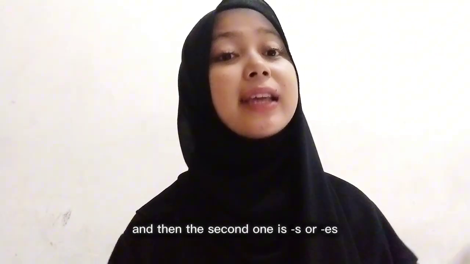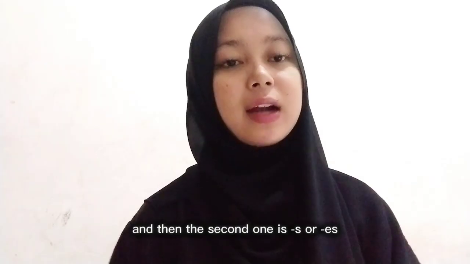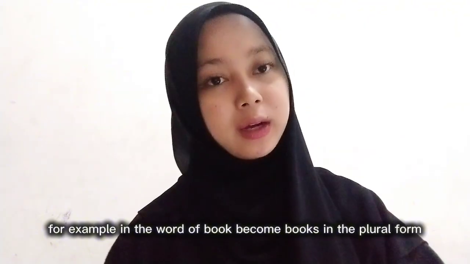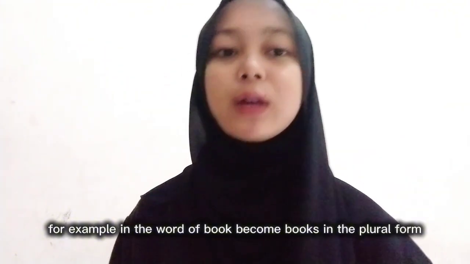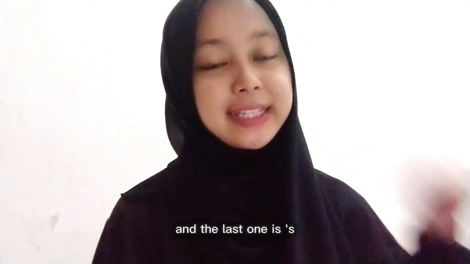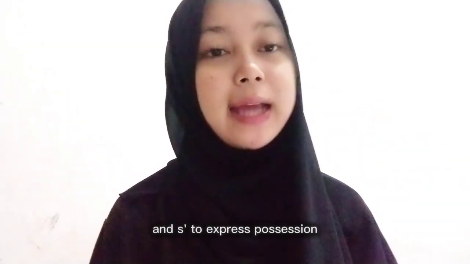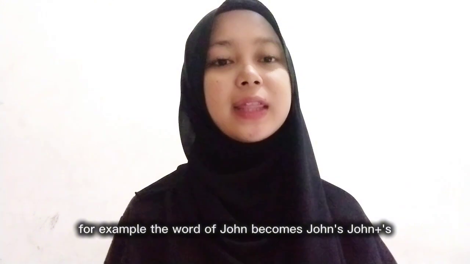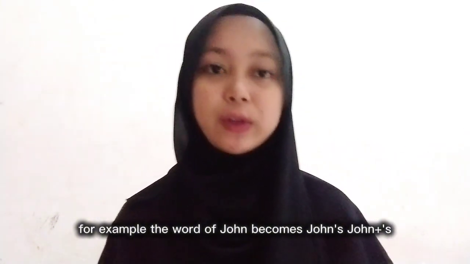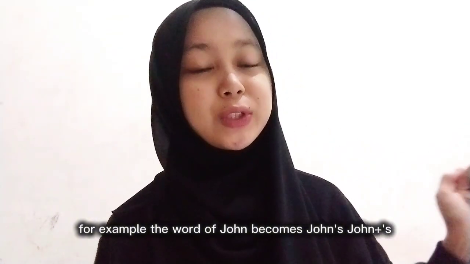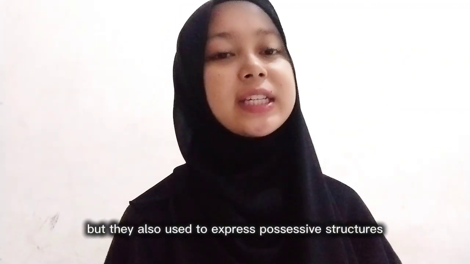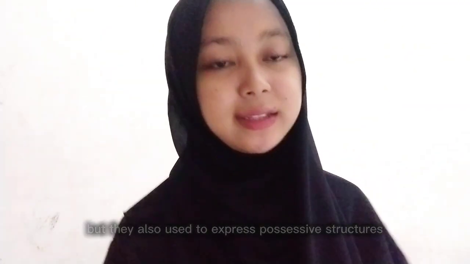And then the second one is s or es to show number or quantity. For example, the word book becomes books in the plural form. And the last one is apostrophe s and s apostrophe to express possession. For example, the word John becomes John's, John plus apostrophe s. They are also used to express possessive structures.